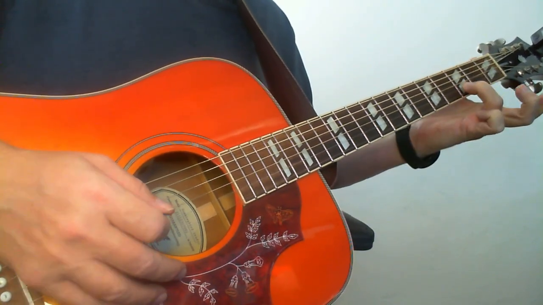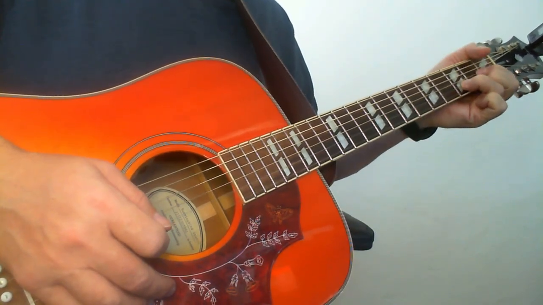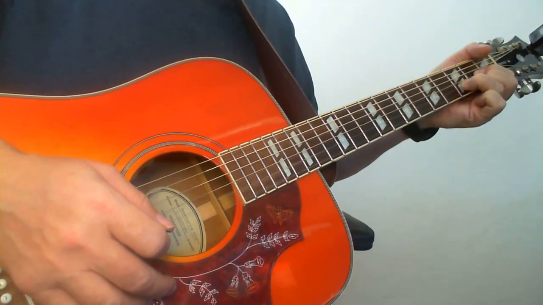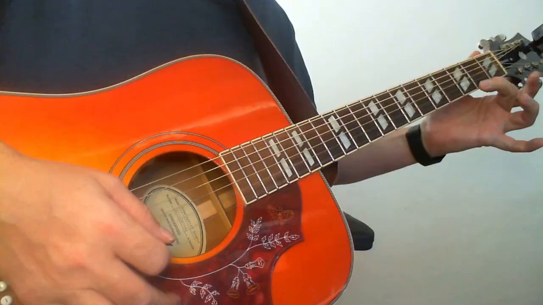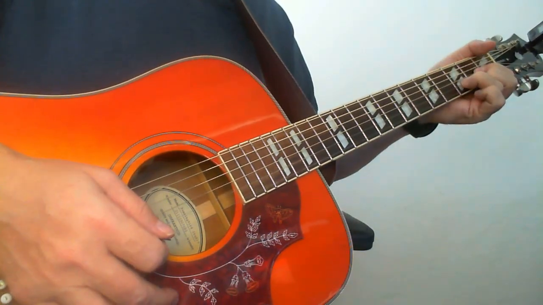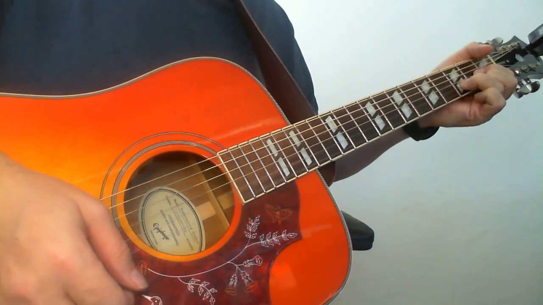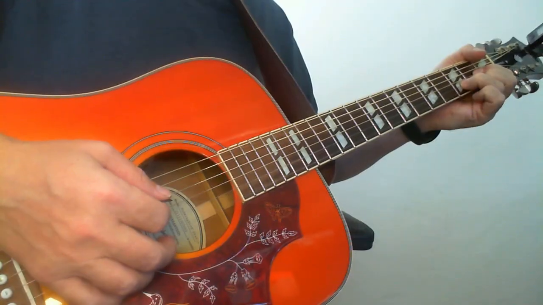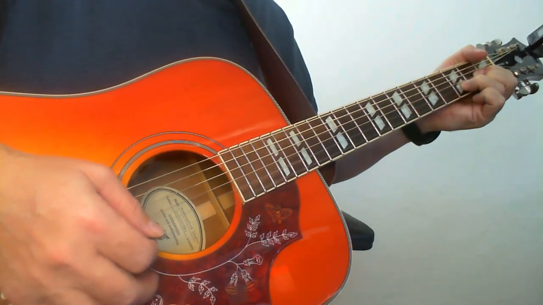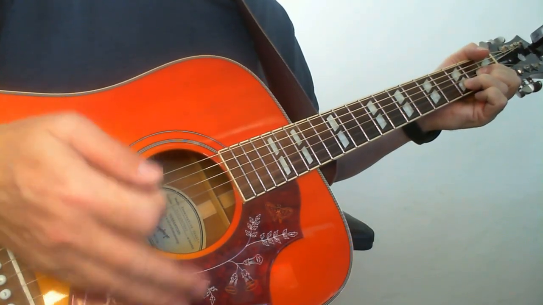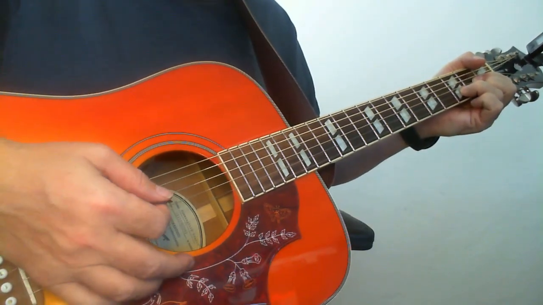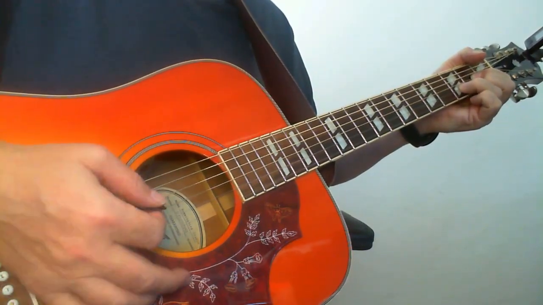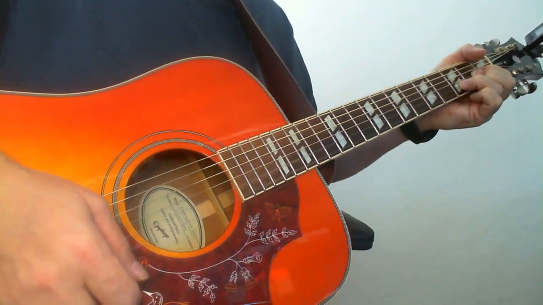Then we play the 3rd fret on the B string, which is the 2nd string, and that's a D, so that's again the 1st. And then finally, the 2nd fret of the high E string is an F sharp. That's a 3rd. So we're basically playing the 1st, 5th, 1st, 3rd. So the 1st, the 3rd, and the 5th are all used to make up that chord.